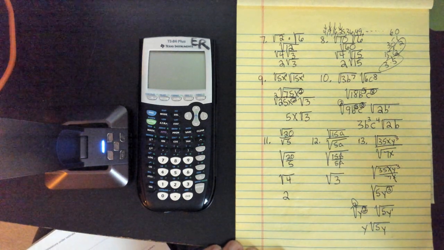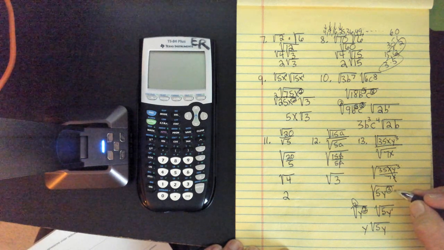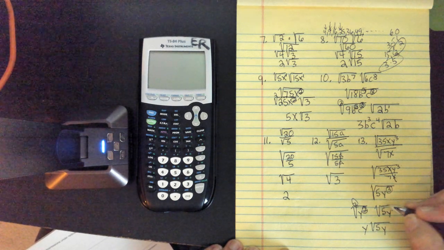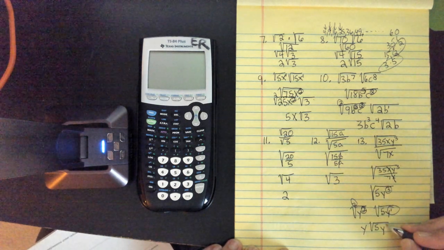Alright, y'all, so you got to get used to splitting these odd exponents up when you're simplifying these, okay? You can never have more than one under a radical when you're done, like I said.